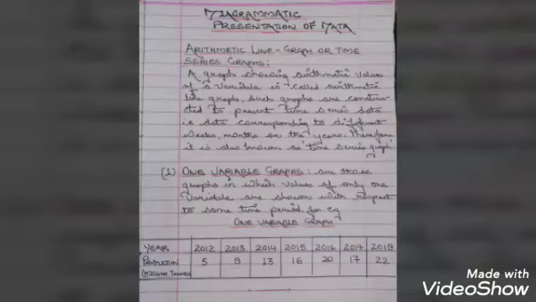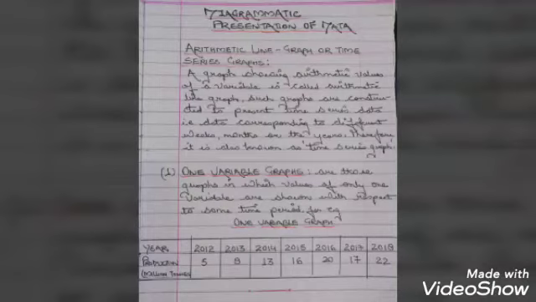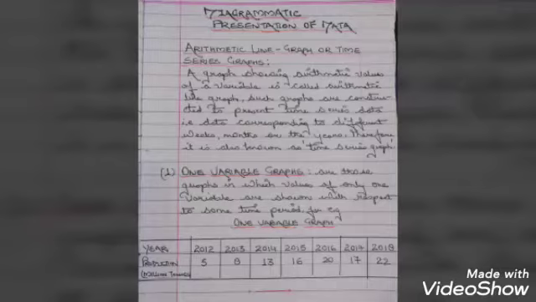So, children, when a set of statistical data is presented on a graph paper, it is called a graph. Means when given data is presented on graph paper, we say it's a graph. Now, presenting the data on graph paper, we get different points, and each point corresponds to a value of a statistical series.